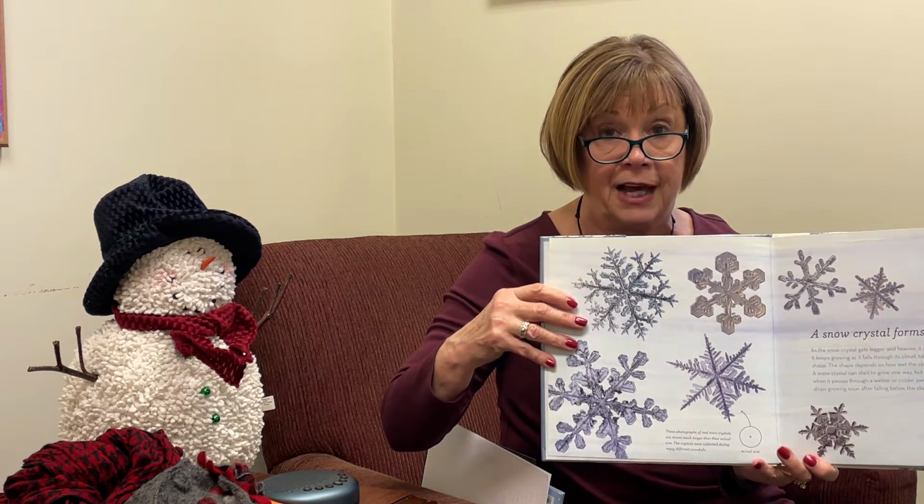As the snow crystal gets bigger and heavier, it starts to fall to the earth. It keeps growing as it's falling through the cloud, taking on its own special shape. The shape depends how wet the cloud is, how cold the cloud is, and it starts to grow one way, but then when it passes through wetter or colder parts of the cloud, it starts to grow another way. The crystal stops growing soon after it falls from the cloud. So it's only growing while it's still inside the cloud.